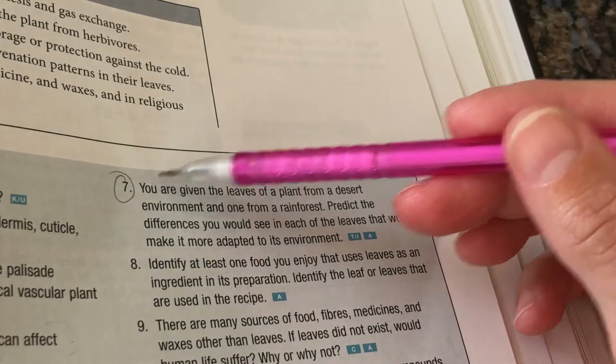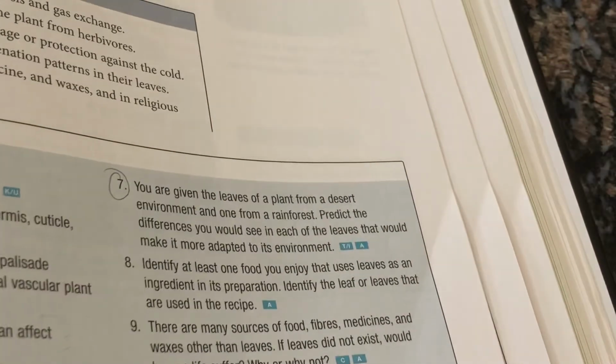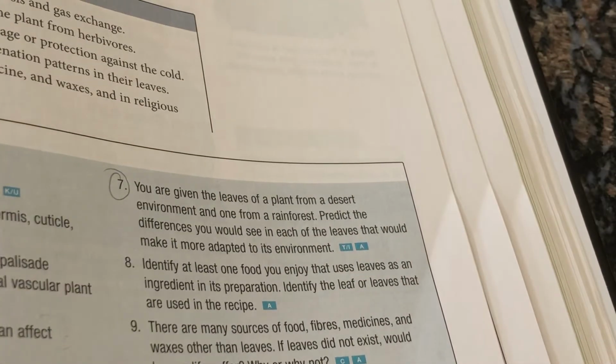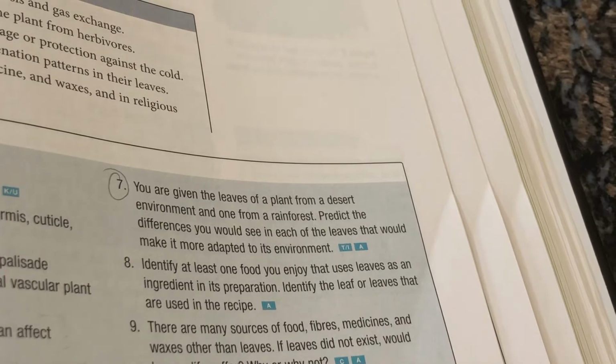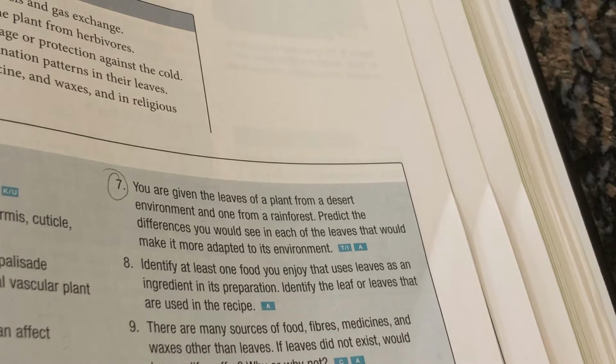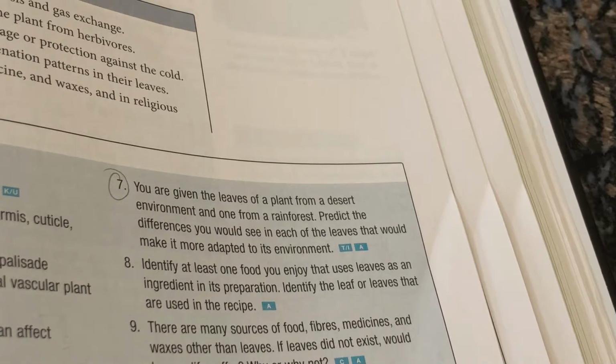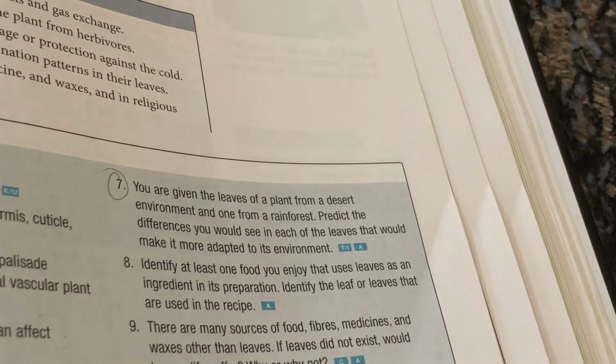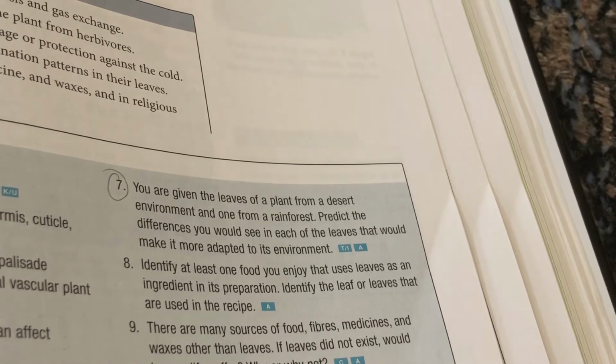And then number 7 says, you are given the leaves of a plant from a desert environment and one from a rainforest. Predict the differences you would see in the leaves that would make them adapted to their environment. A rainforest is an area where you're going to be getting rain every single day. Literally the rain will be coming down.